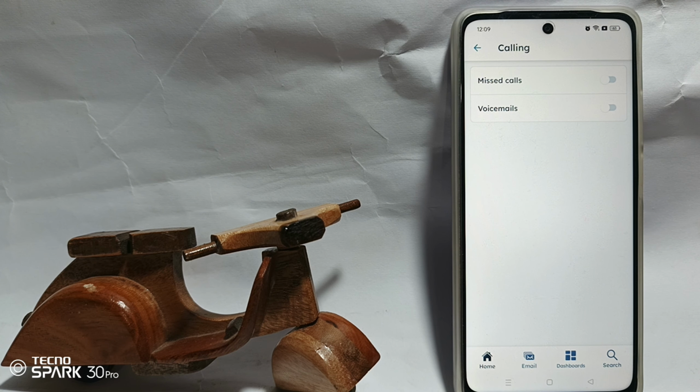So that's it, tutorial how to turn off voicemails notification on HubSpot application.